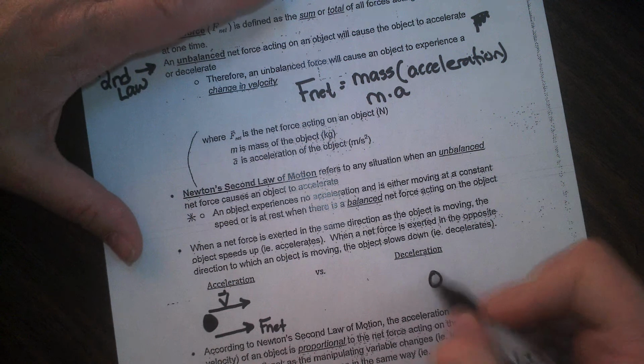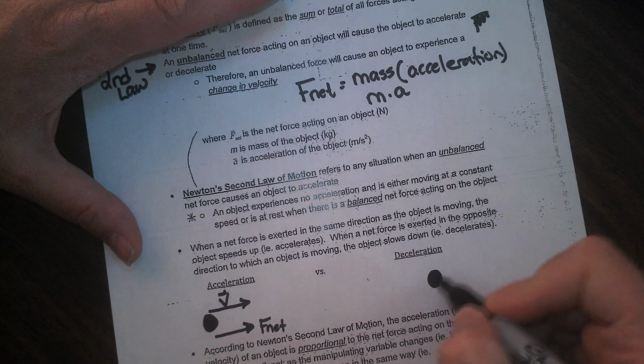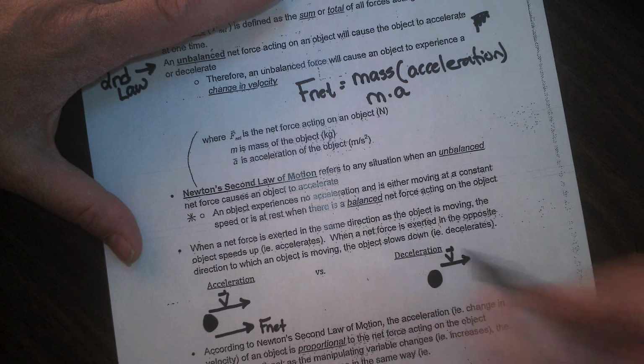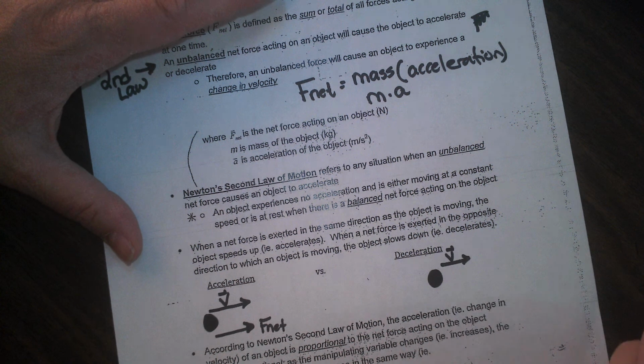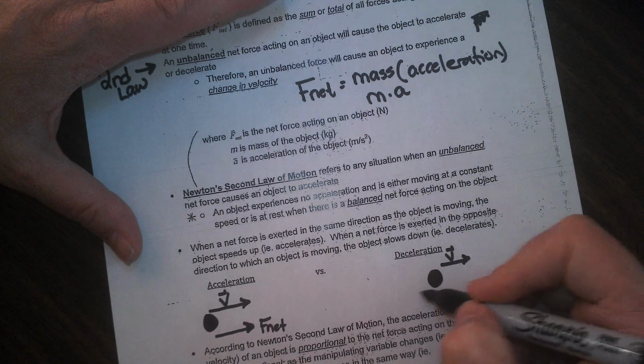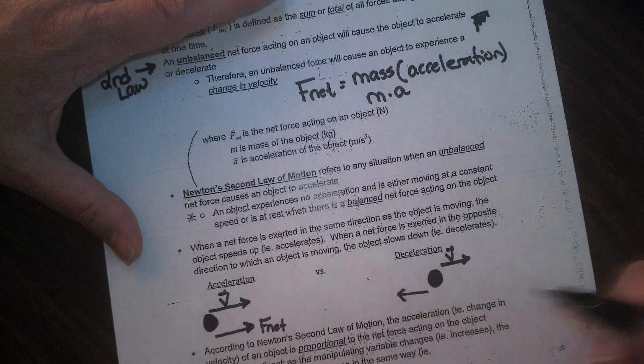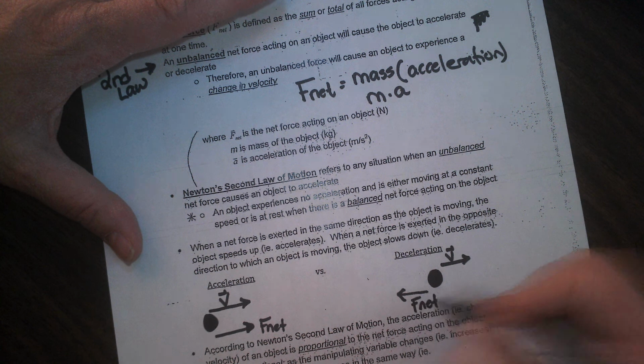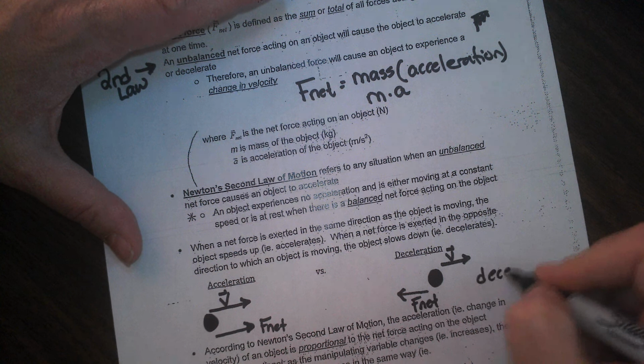But what happens if we're moving in this direction, we take our foot off the accelerator? Well, now the road is pushing against the tires. We're going to see deceleration.